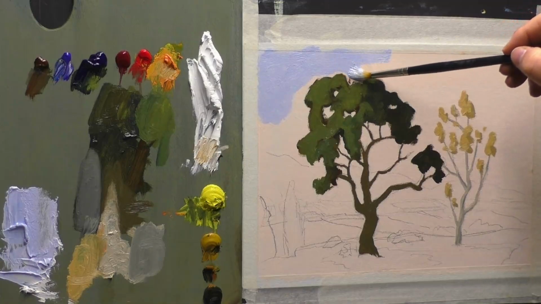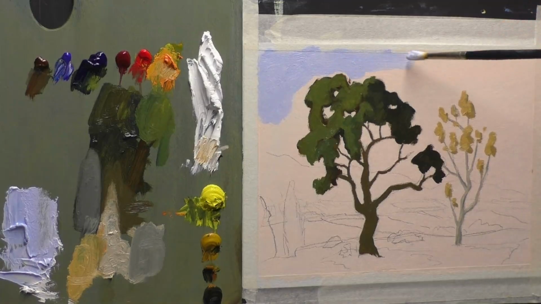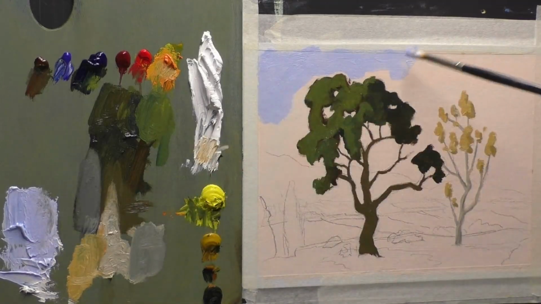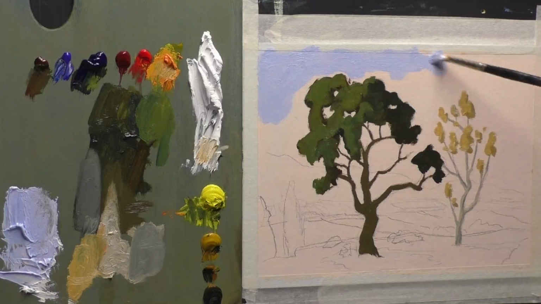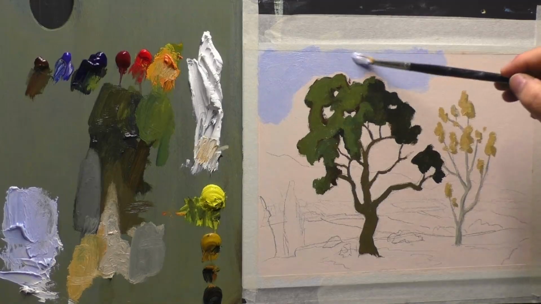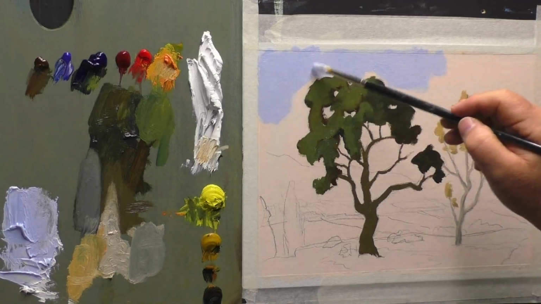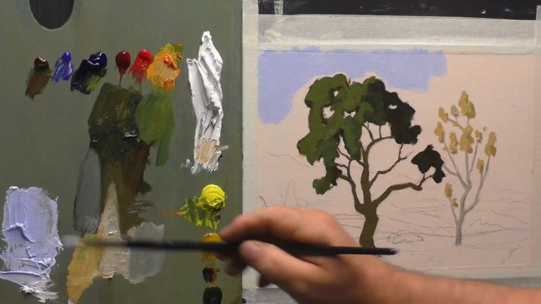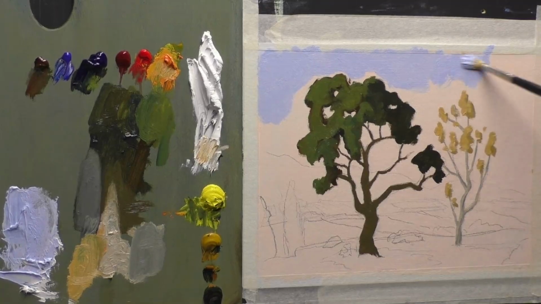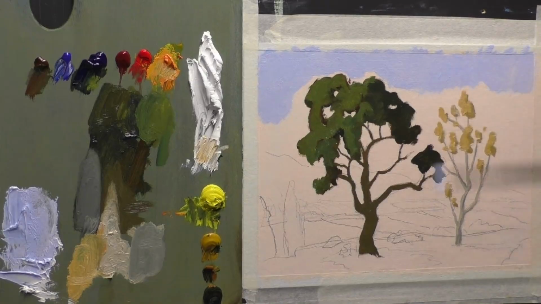I'm going to come back to the edge of the tree in a minute. For now, I just want to fill in that sky. Don't mind if it doesn't look too pretty, because this is not what it is about.